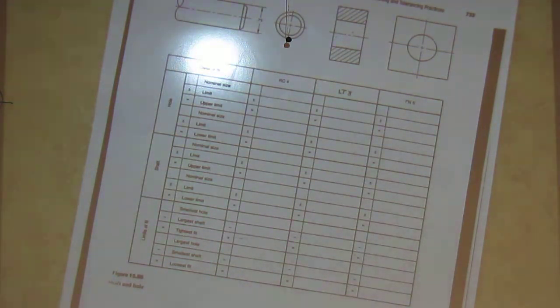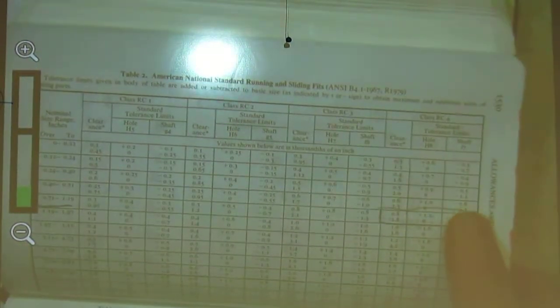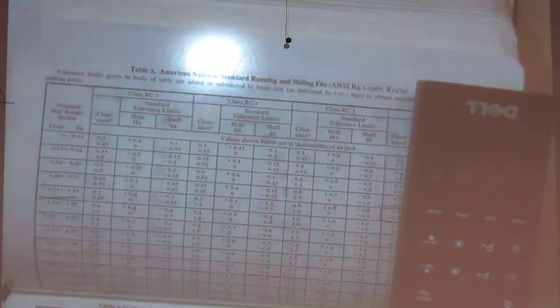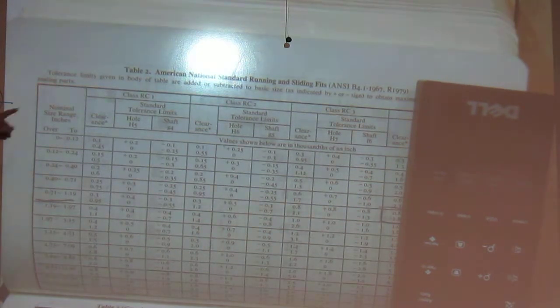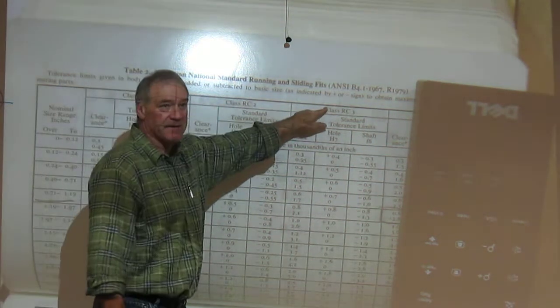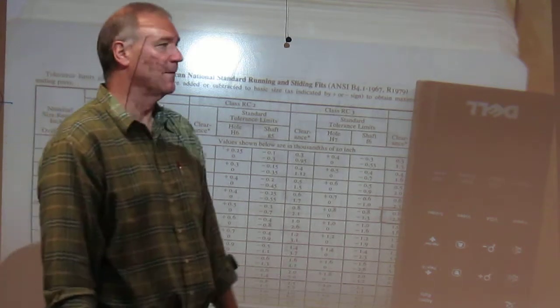What you're looking for in there, let's make sure we can all get to the same page. And you're going to see these numbers be slightly different depending on the version you're using. So you're looking for a chart that across the top has your different fits. And we're going to do the RC4 fit. Now go to the index at the end and look under fits, cylindrical.